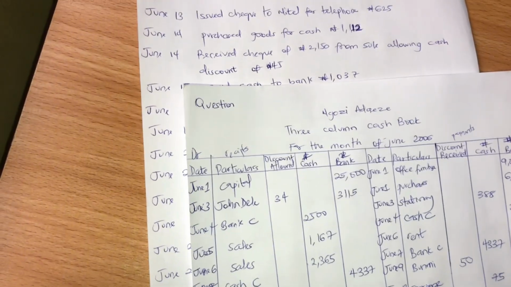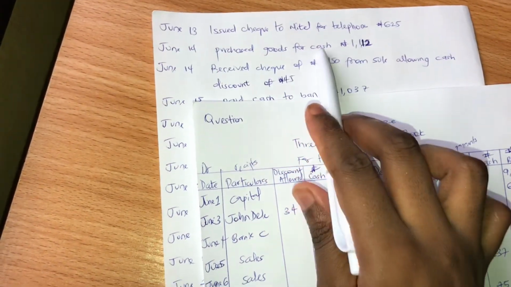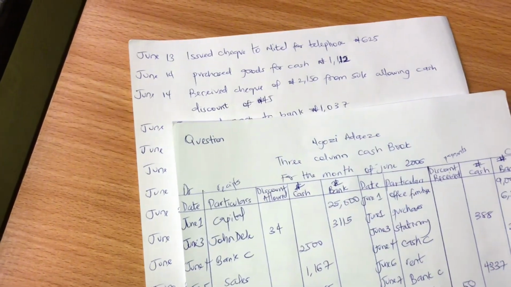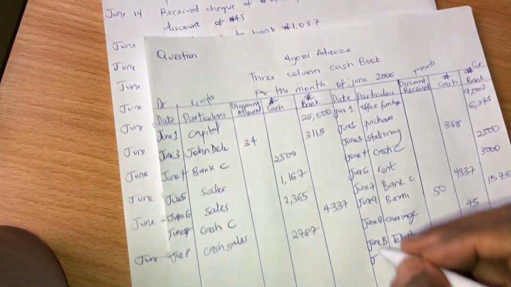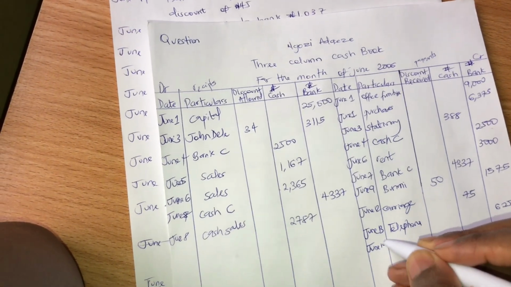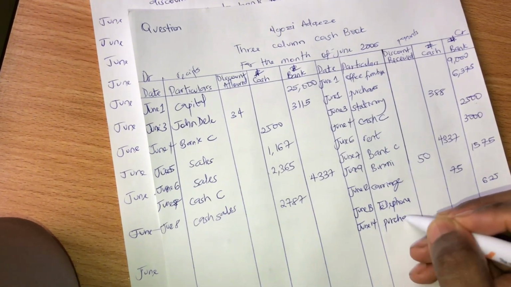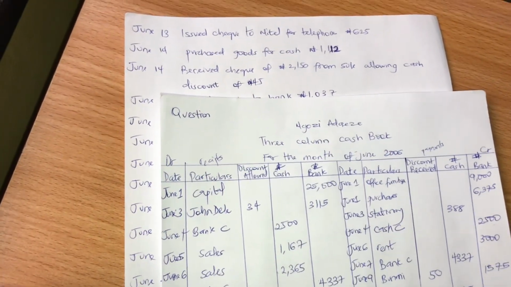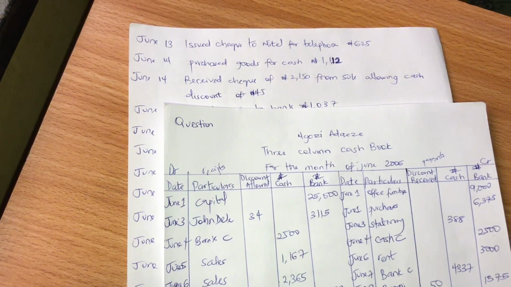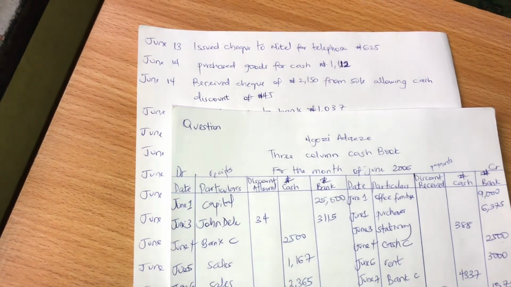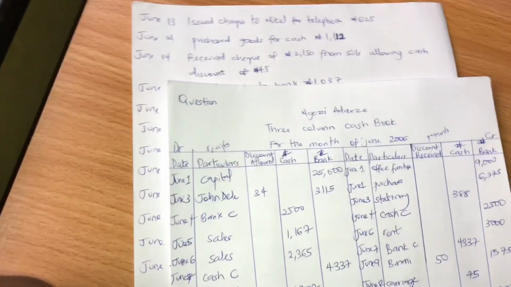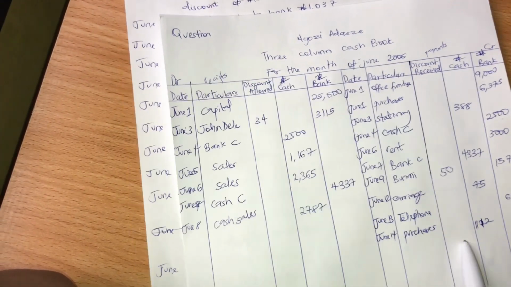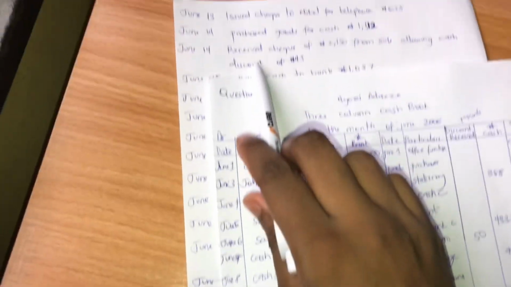So on June 14th, purchase goods for cash for 1112 naira. When you purchase goods, you are making a payment, so it's going to be on the credit side of the account. June 14, purchases, 1112 naira. This is for cash. It's going to be under the cash column. Okay, 1112 naira. So it's recorded here.